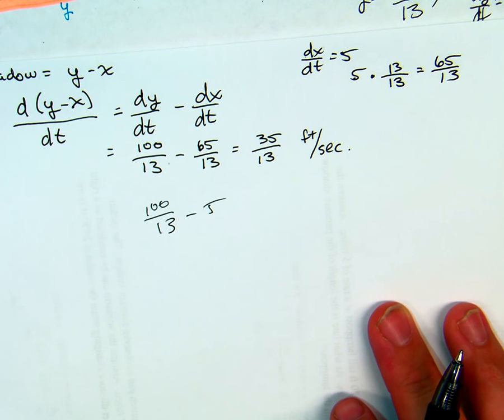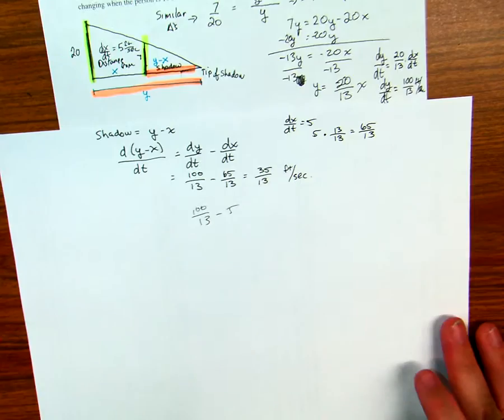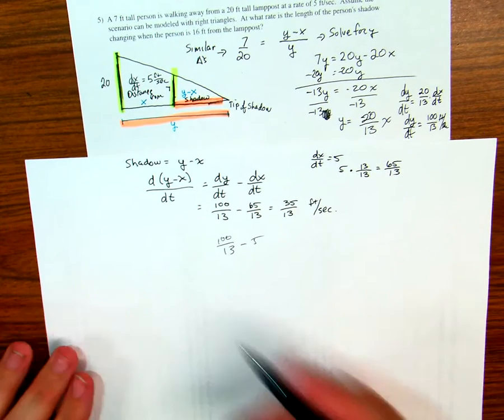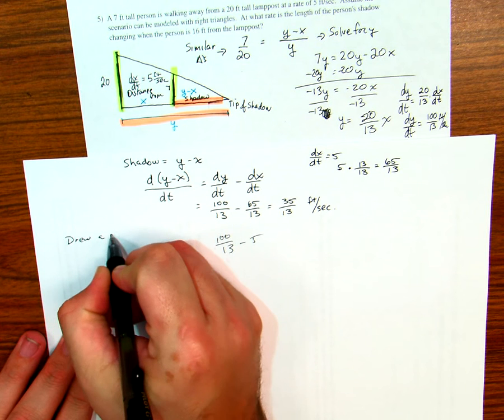Now, if I zoom this out and take a look at the whole thing, what I did is, first, I drew a picture of similar right triangles.